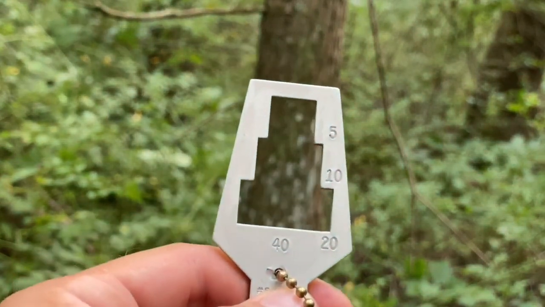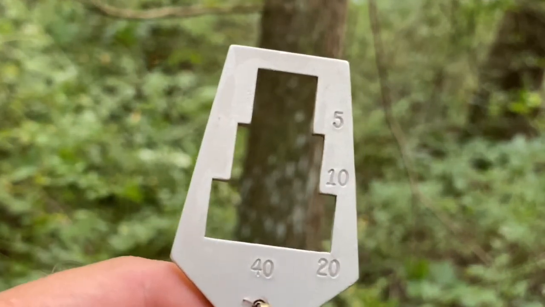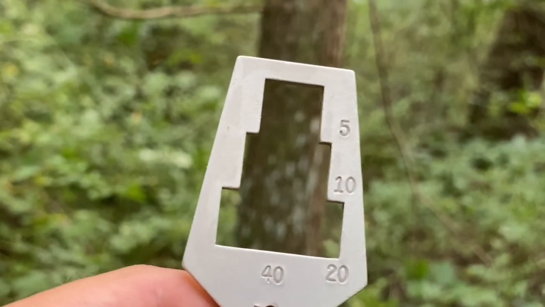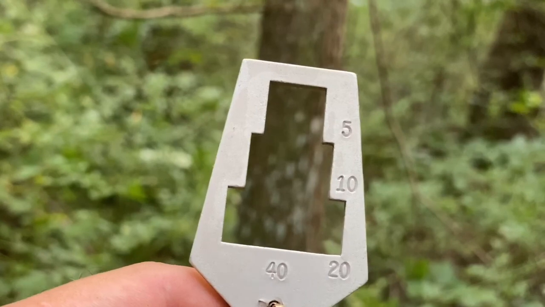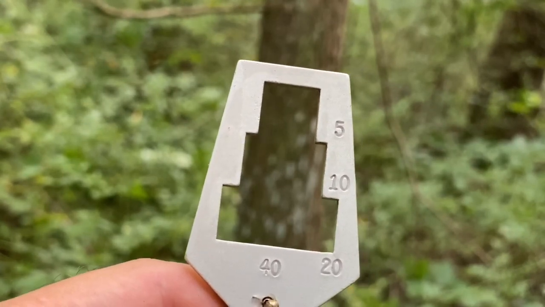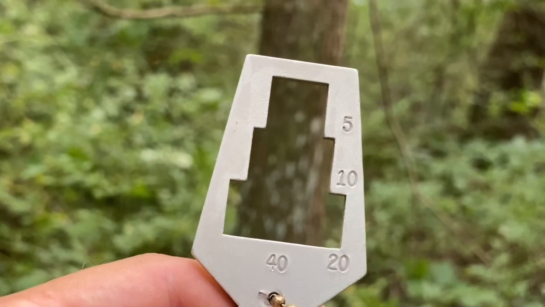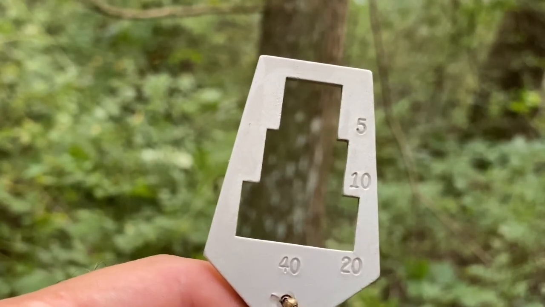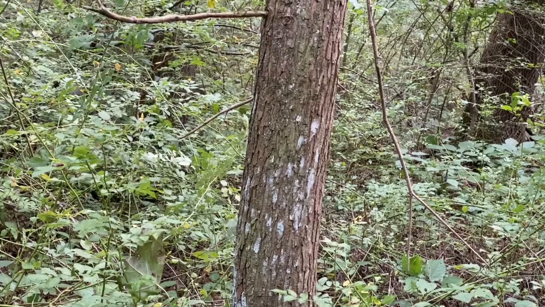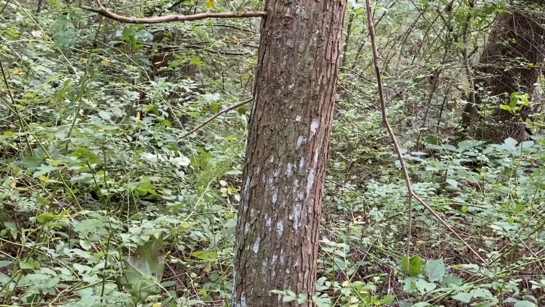Now, there's going to be some situations where the tree is what we call borderline, where it seems to exactly line up, like I'm trying to do right here. In this case, you're going to go ahead and measure that tree. Later on, you're going to discard exactly half of those borderline cases and use only half of those borderline cases when calculating things like basal area.